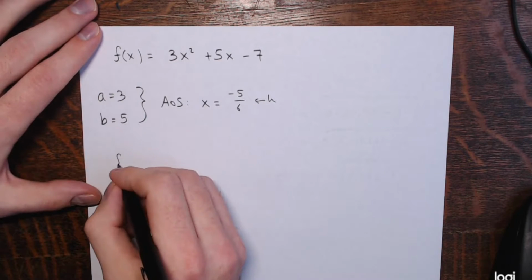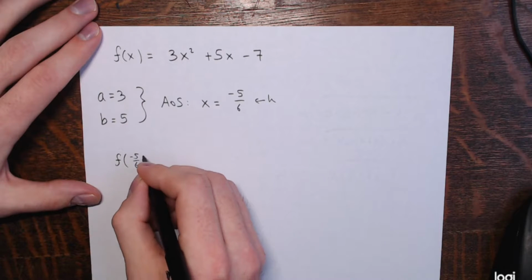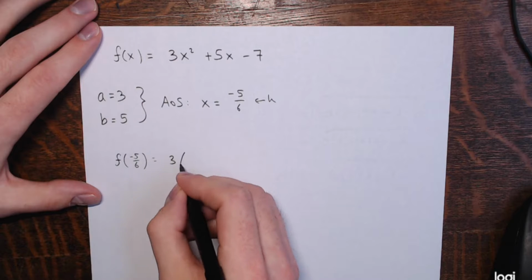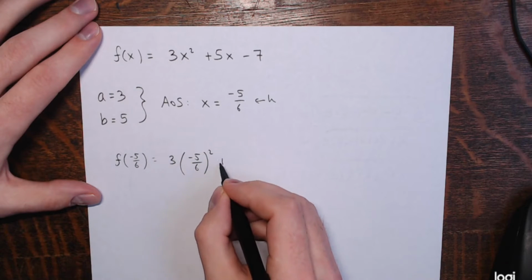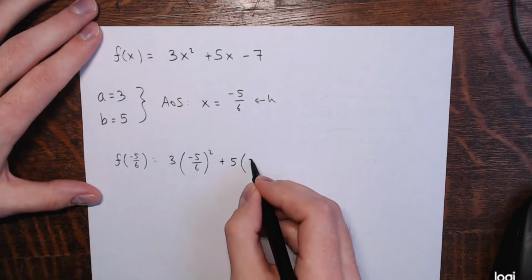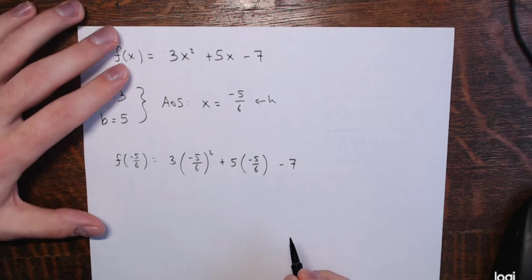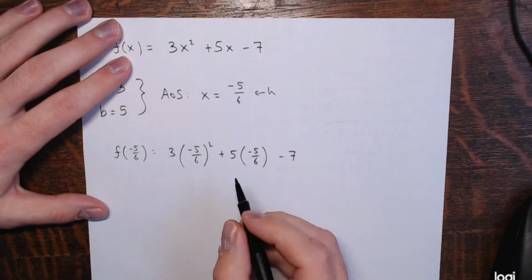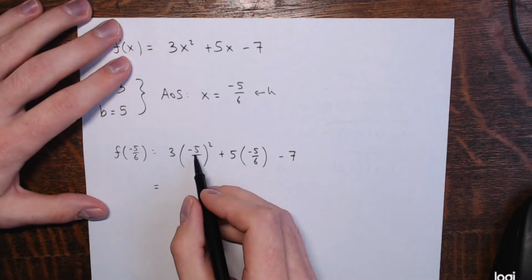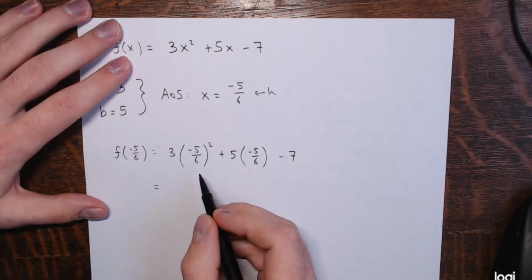And then what's the value of k? I plug it in, right? Find the y value of the vertex. So it's 3 times negative 5 sixths squared plus 5 times negative 5 sixths, and then minus 7. Okay, and then this would be 25 over 36, which 3 goes into 36 12 times.